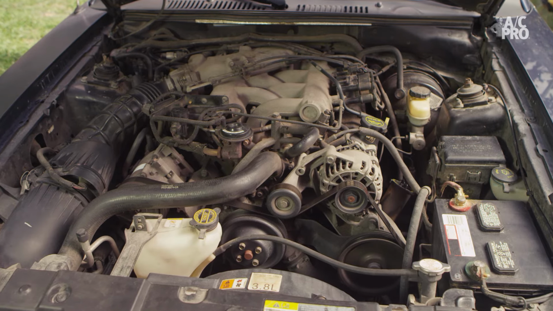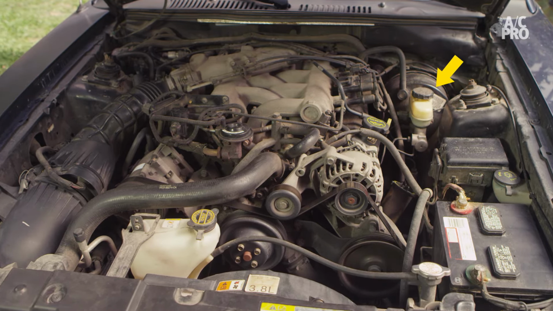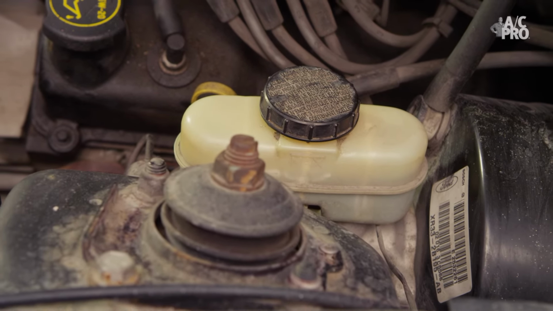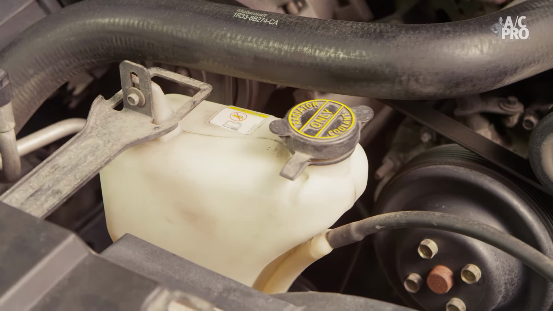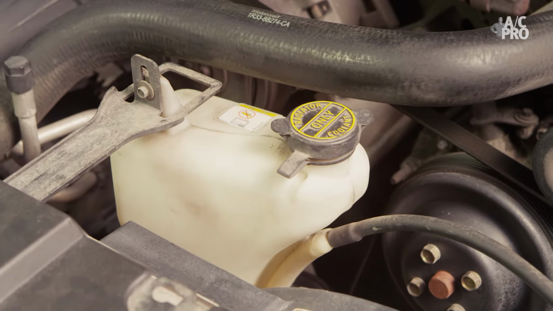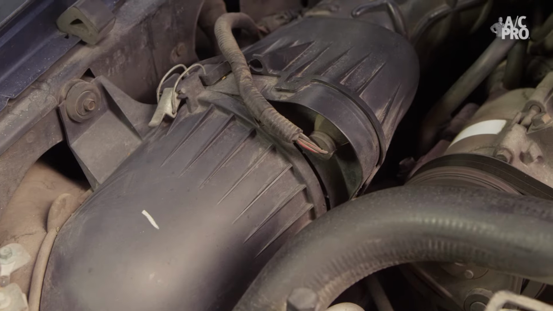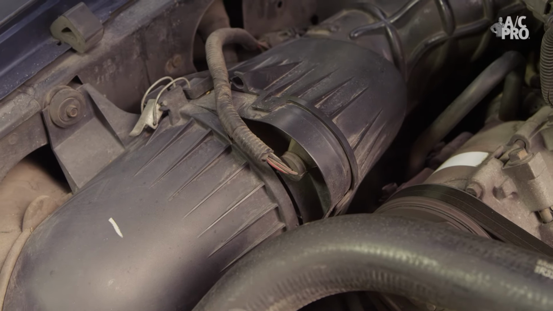Back on top of the engine compartment, we have the brake master cylinder, which is connected to the brake pedal and therefore is right in front of the driver's seat. We also have the coolant overflow reservoir, which holds extra coolant from the radiator, and another plastic container that stores windshield washer fluid. Wrapping things up, here's where the air filter is housed.